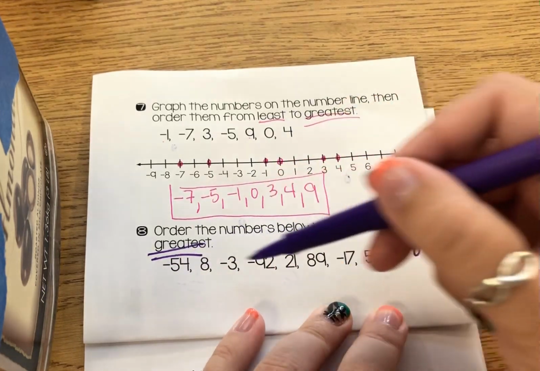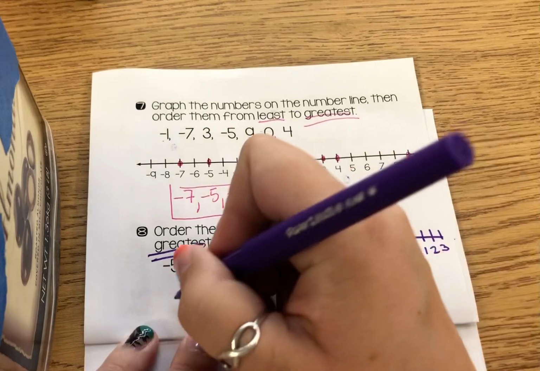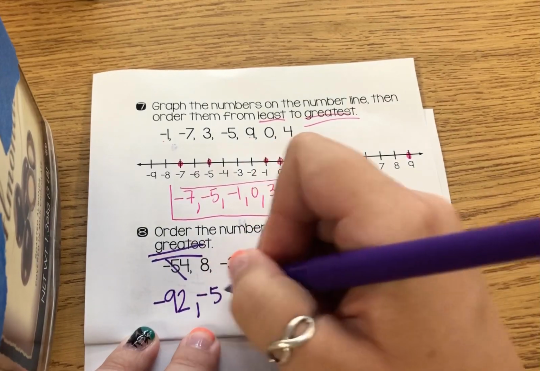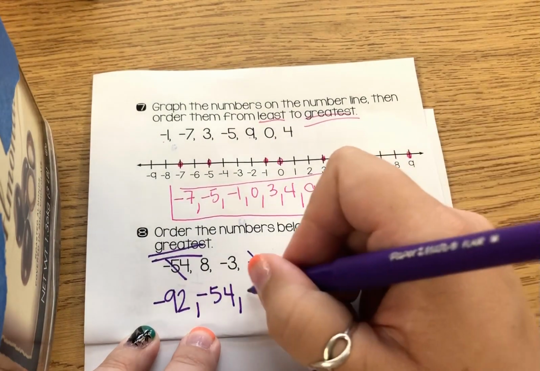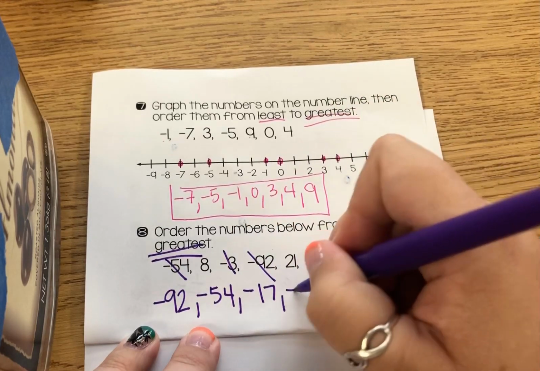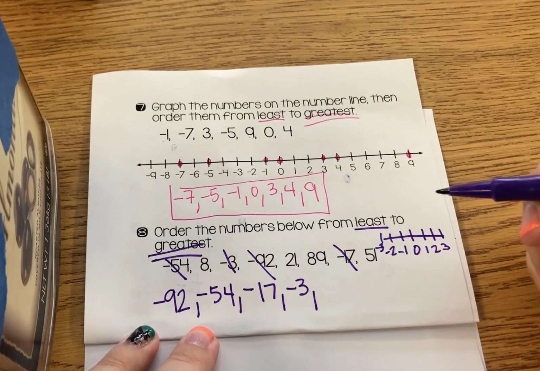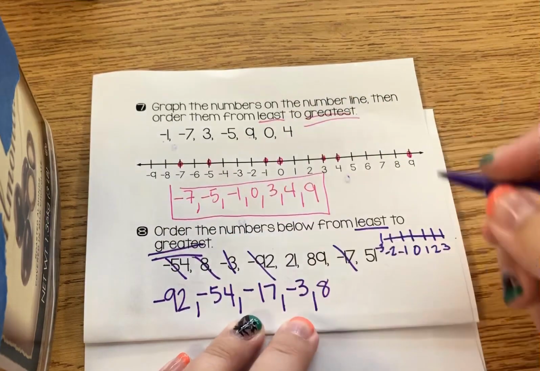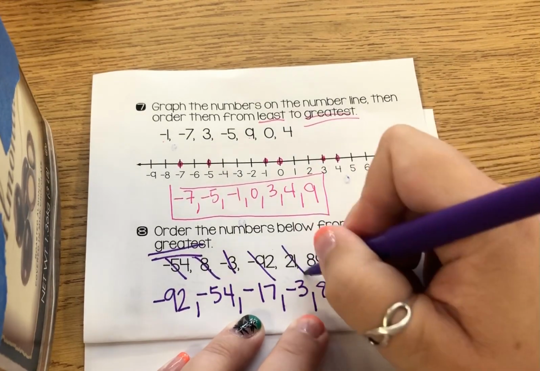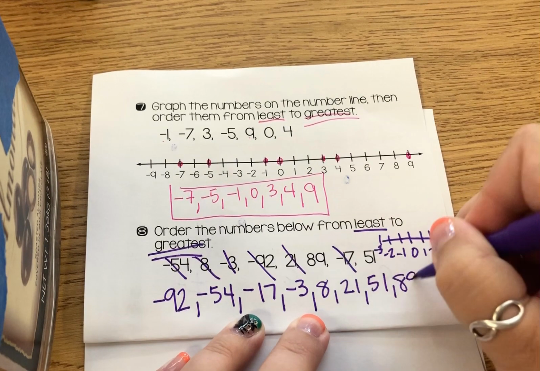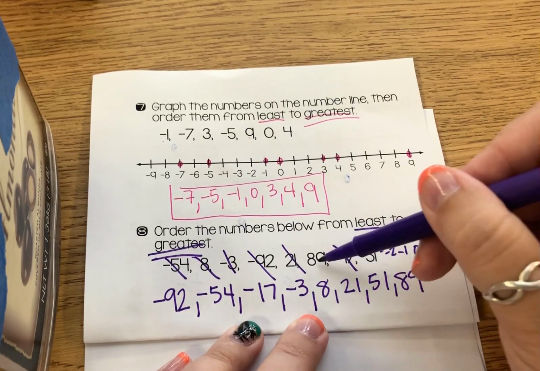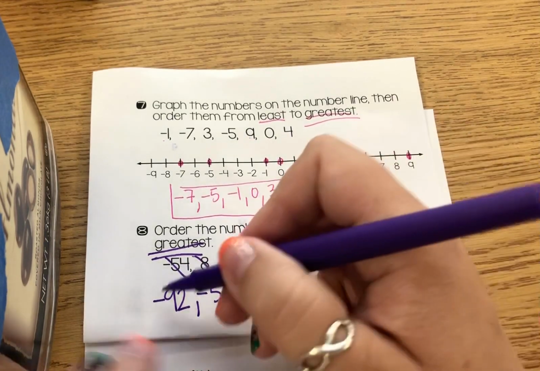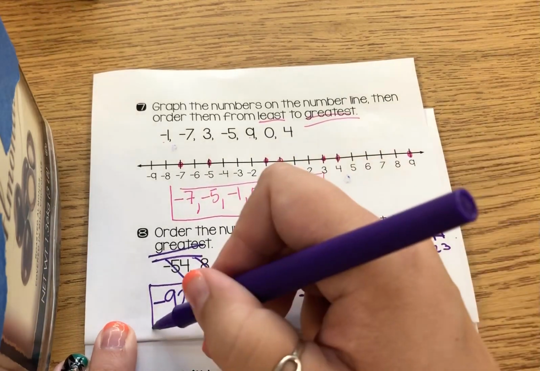So look for your biggest negative. Aha, -92. Then what's your next biggest negative number? -54. Your next biggest negative is -17. Then -3. Now you're into the positives and you know how to do that. You just go from small to big. So 8 is my next one, then 21, then 51, and then 89. And always, you guessed it, count. 1, 2, 3, 4, 5, 6, 7, 8 in my list. I got them all. They are now listed from least to greatest.